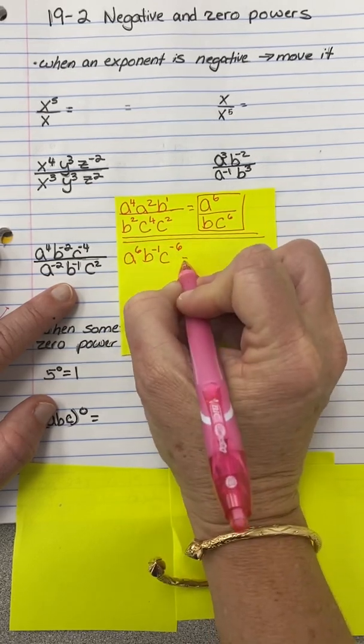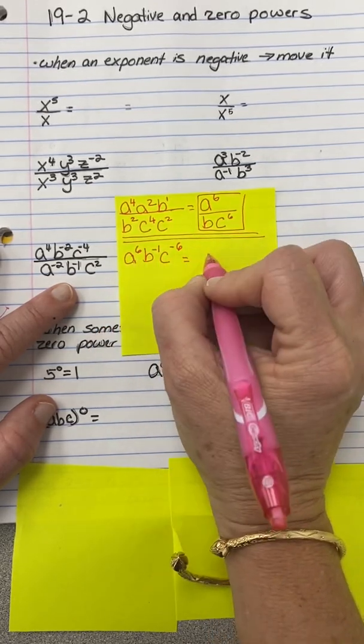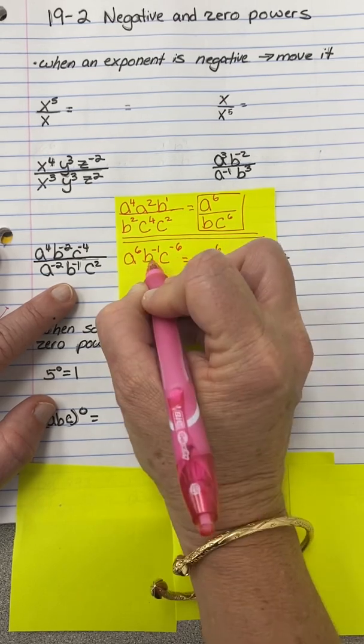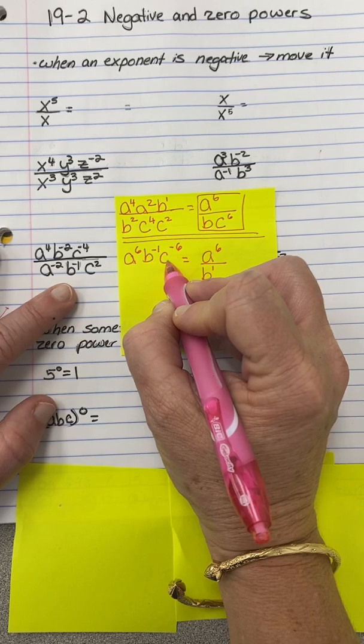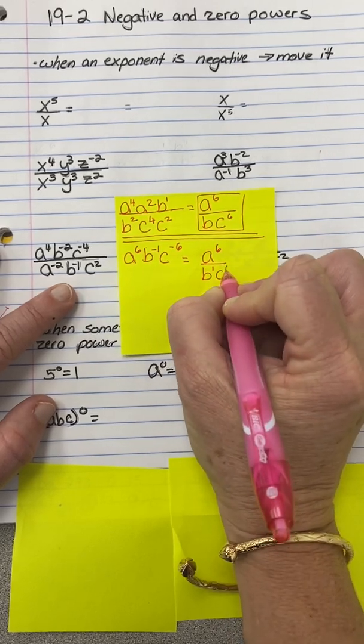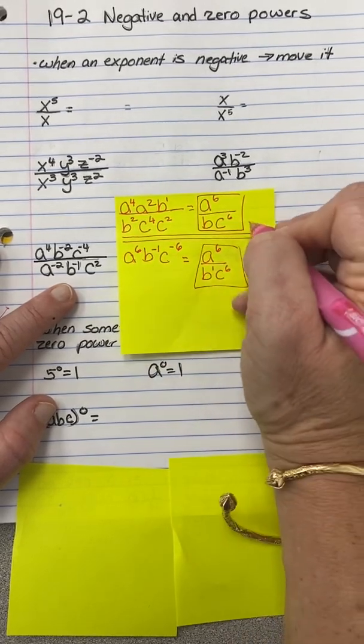And then from there, you could switch stuff around. Well, that's positive, so it stays on top. This is negative, so it needs to move. This is negative, so it needs to move to the bottom. See how these are the same answer?